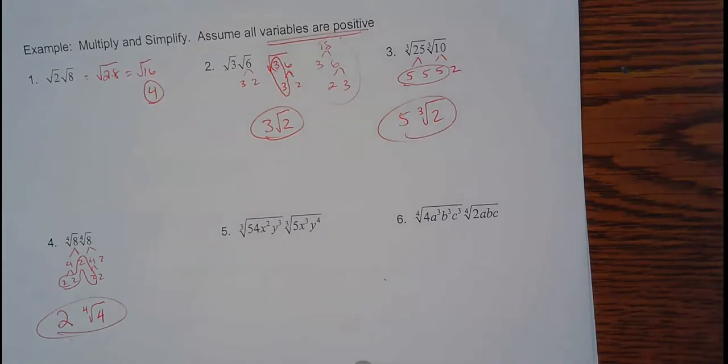So if it didn't really make sense, you dodged a bullet. If it did make sense, that's awesome. And if you end up going on to pre-calc, that's good. It'll help you there. But we'll kind of leave things go.